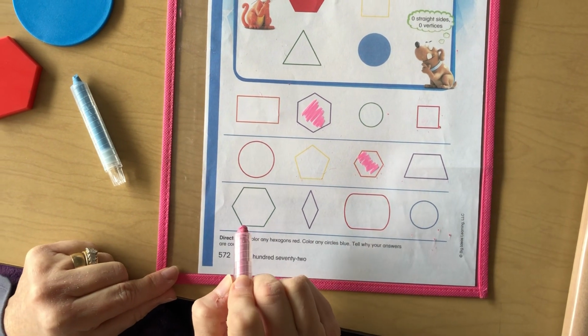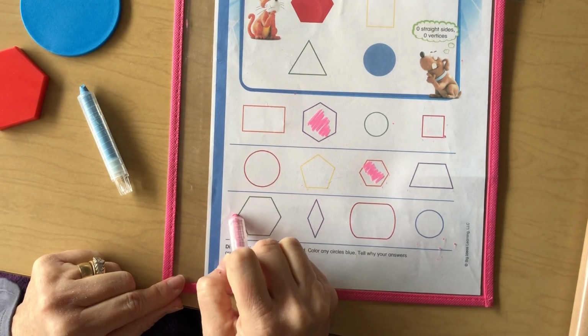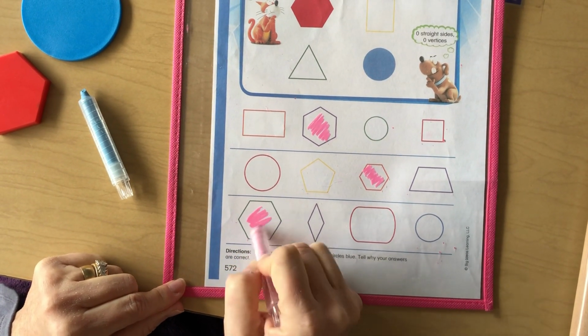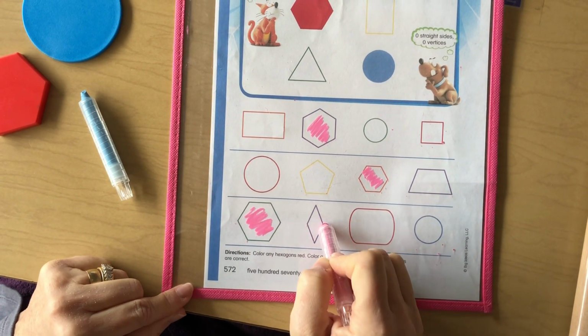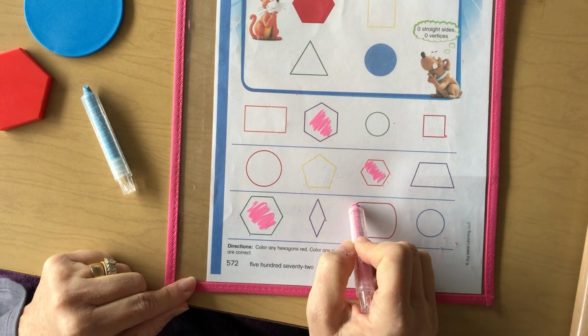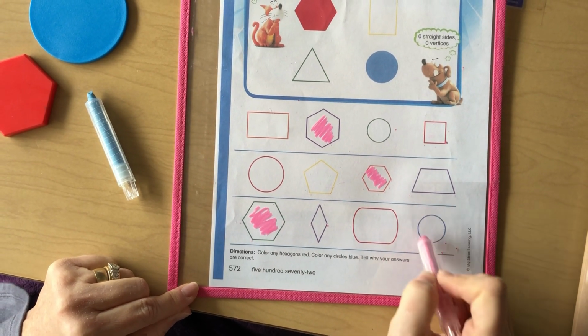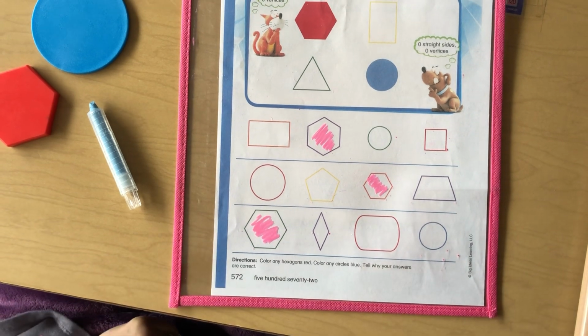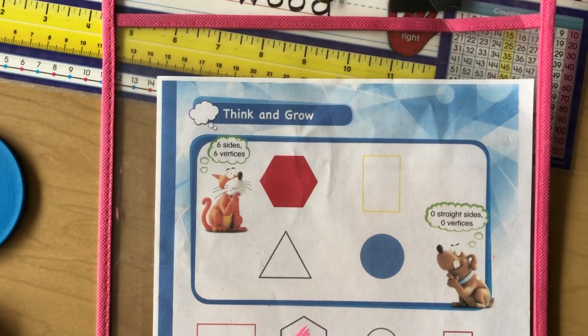All right, go down to your last row. 1, 2, 3, 4, 5, 6. Ooh, here's one. He's a big guy. 1, 2, 3, 4. Nope. Oh, this one's all curvy. That's our smile.